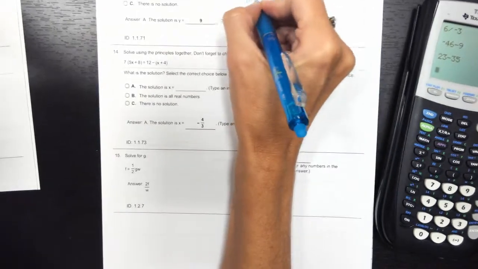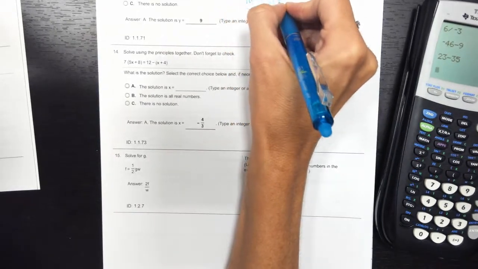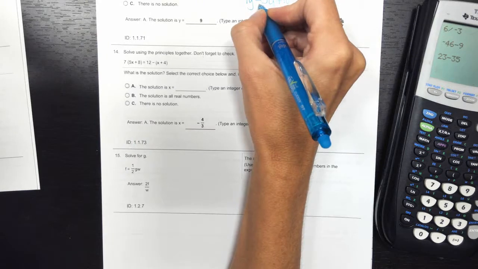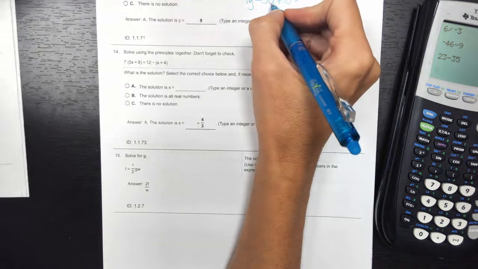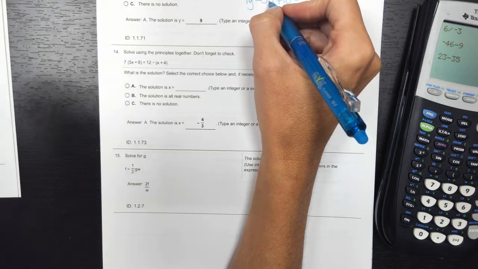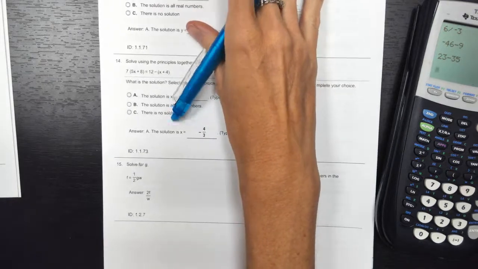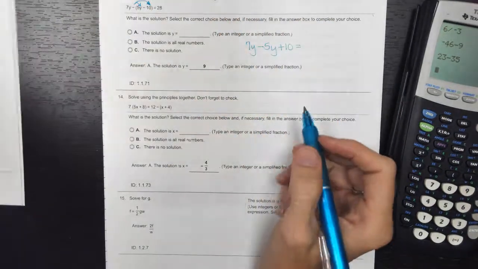So 7y minus 5y plus 10. That's that. And I can double check myself that 5 was positive here. Y'all can't see any of that. Uh-oh, I'm sorry. There we go. Oh, still can't see it. I'm glad I checked that.